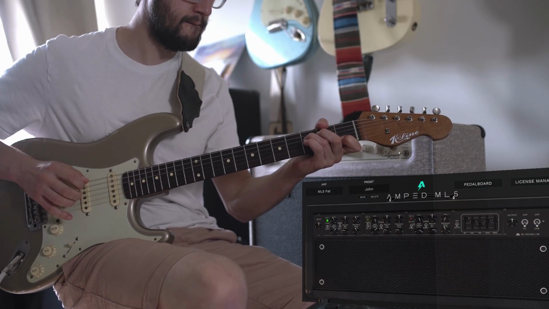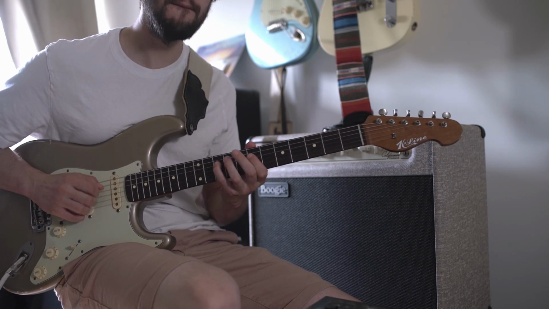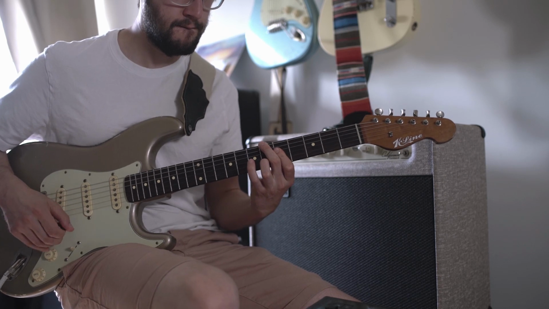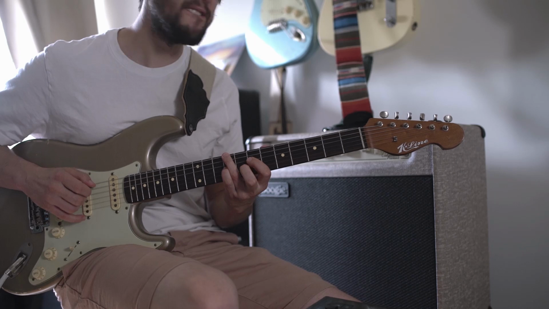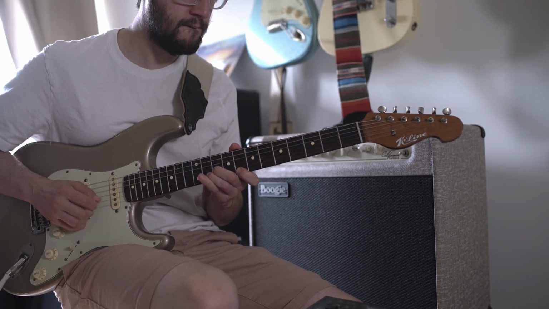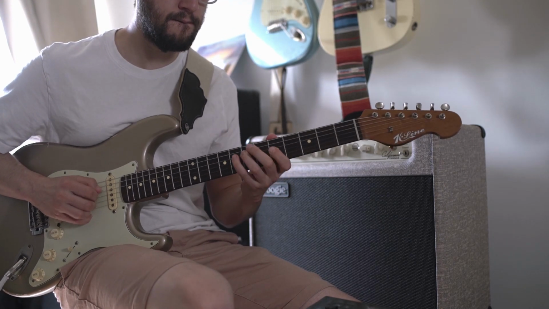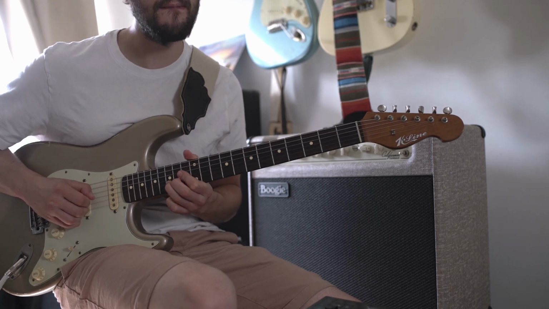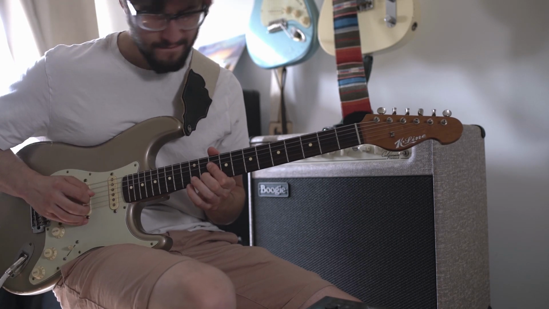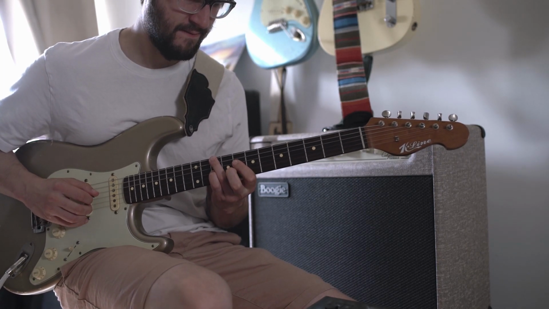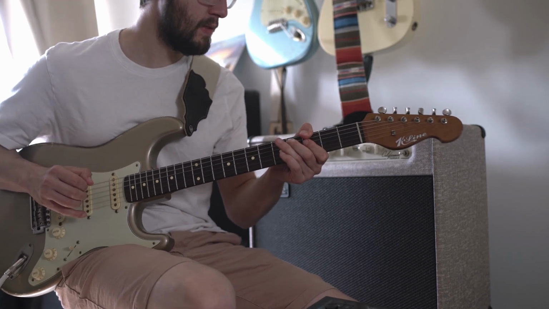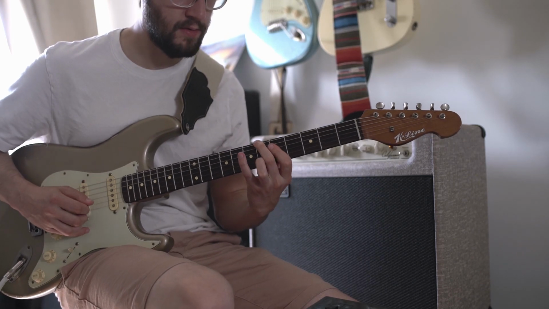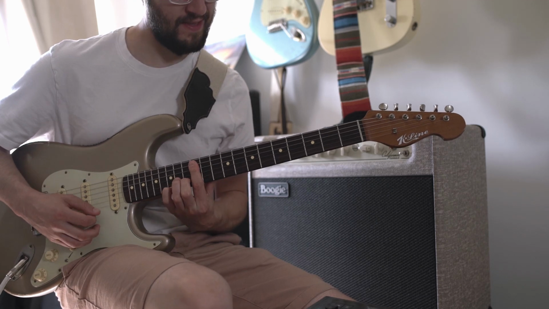So I just wanted to try out the plugin a little bit. I really like the fat mode on the Mark V amp. And I like the extreme mode.